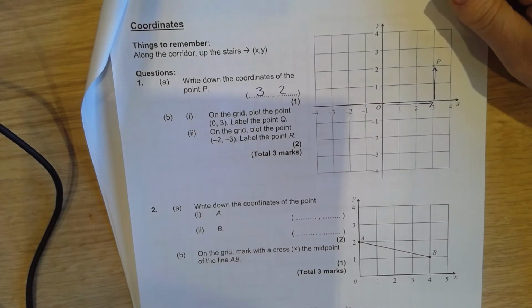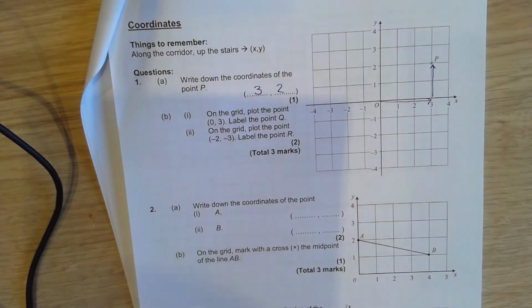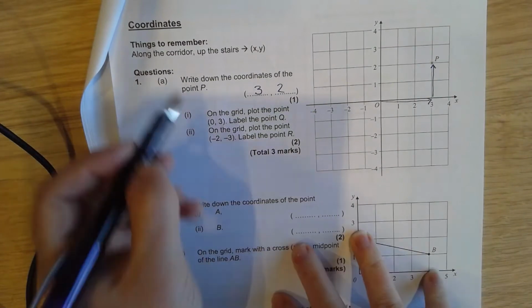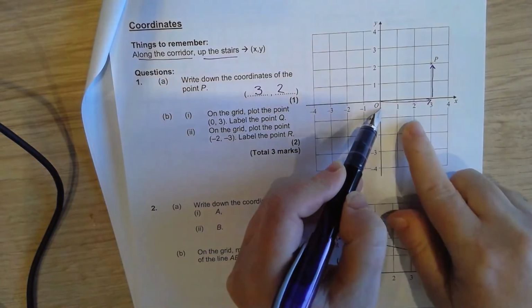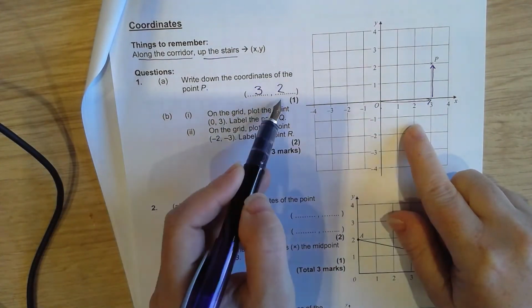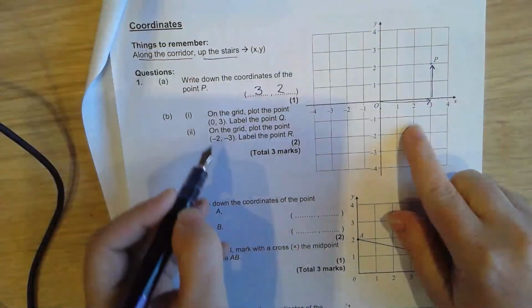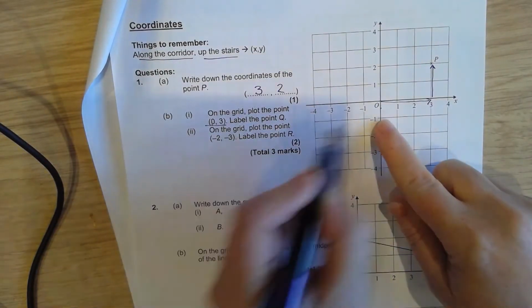Work pages 13 and 14, focusing on coordinates. Remember, with coordinates, you must go along the corridor and then up the stairs from the centre. So for question 1A, gone 3 along the corridor and 2 up the stairs, which is why the coordinates are 3, 2.